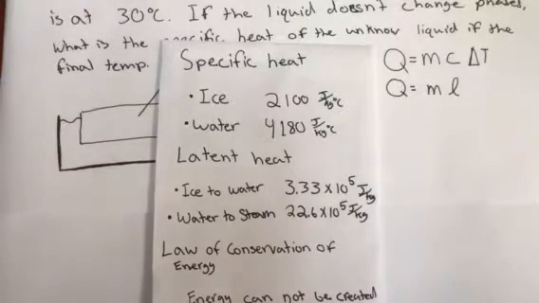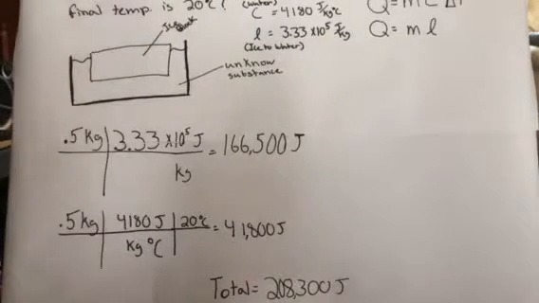Another thing we need to know is the law of conservation of energy. Energy cannot be created or destroyed, so we can't just have random energy be added to this equation. Because we don't know anything about the unknown liquid, we're going to have to start with the ice. Now we know both the specific heat and the latent heat of ice.